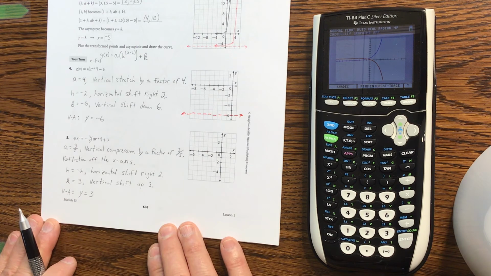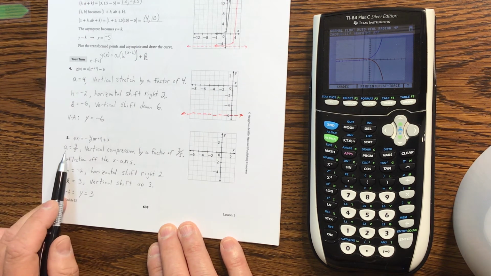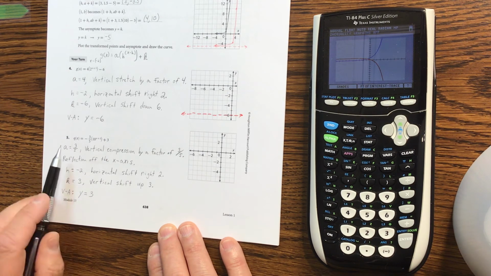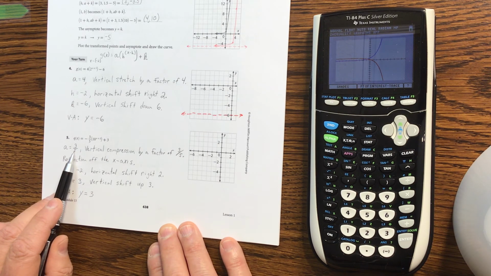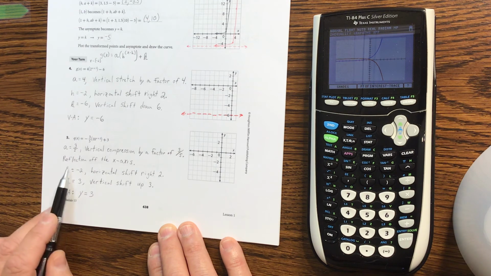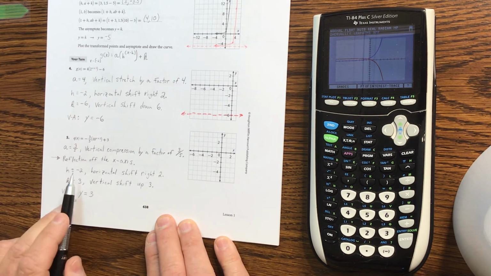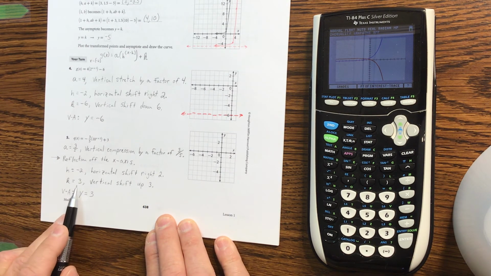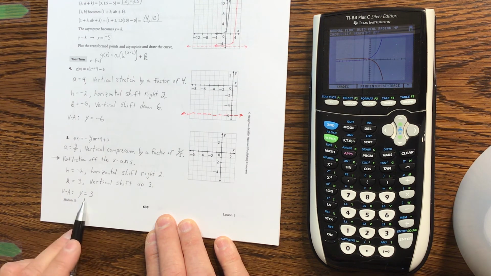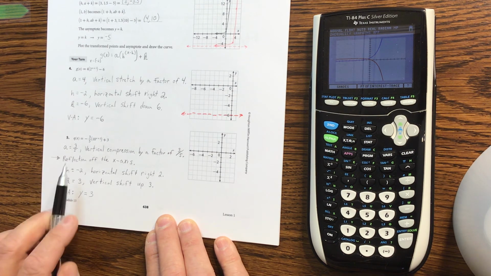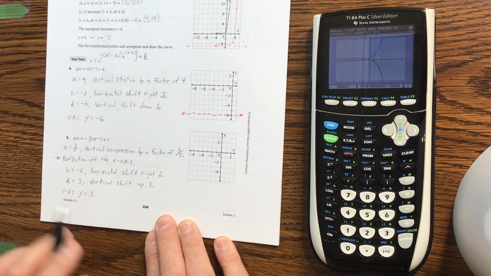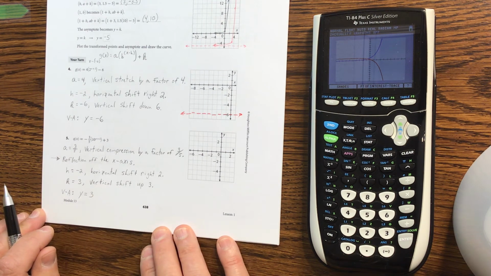All right, number 5. How about number 5 from the year turn? Once again, I just identified what my A is. This part right here deals with the negative sign in front of A. I identified what H is, I identified what K is, and I asked myself what the vertical asymptote is. And all this information is nothing new. You guys can do this stuff.